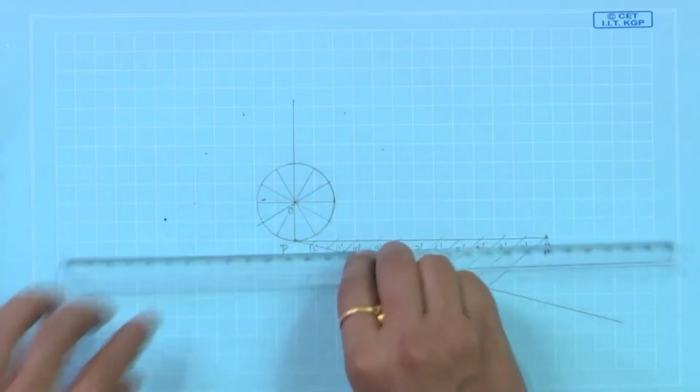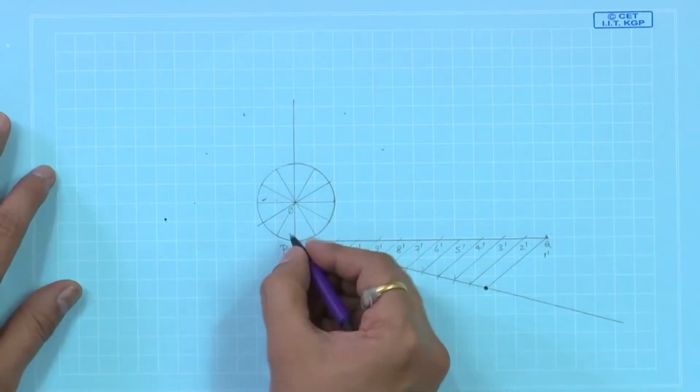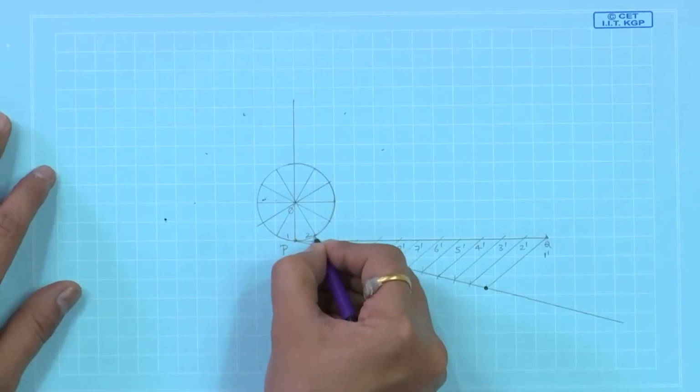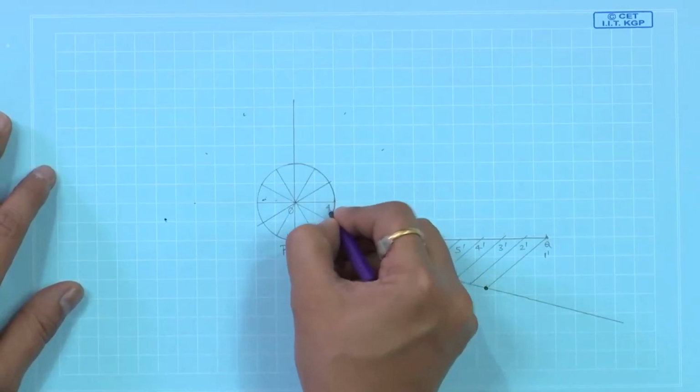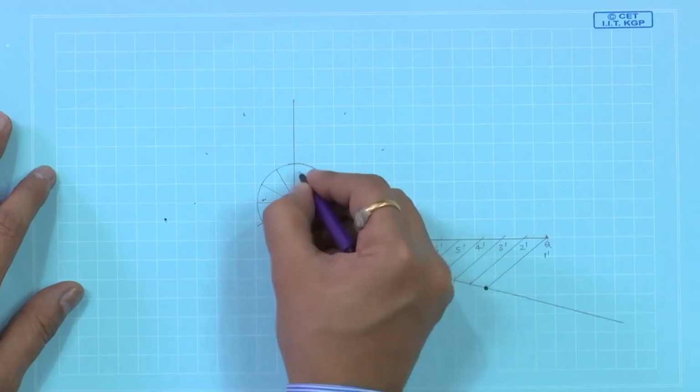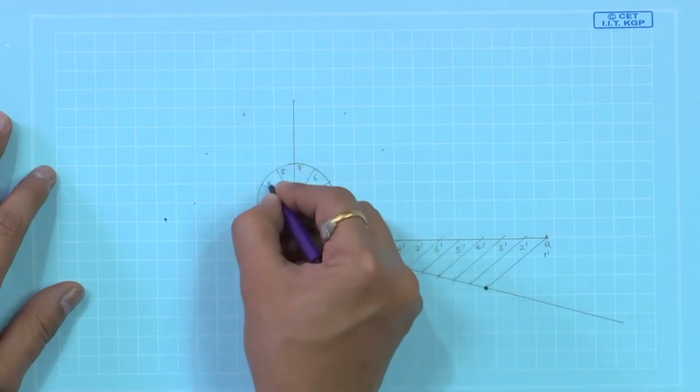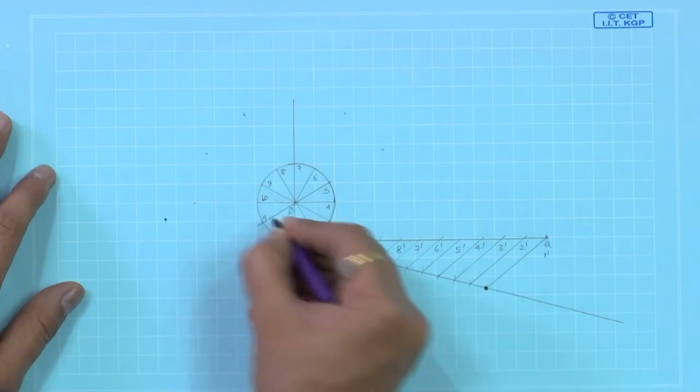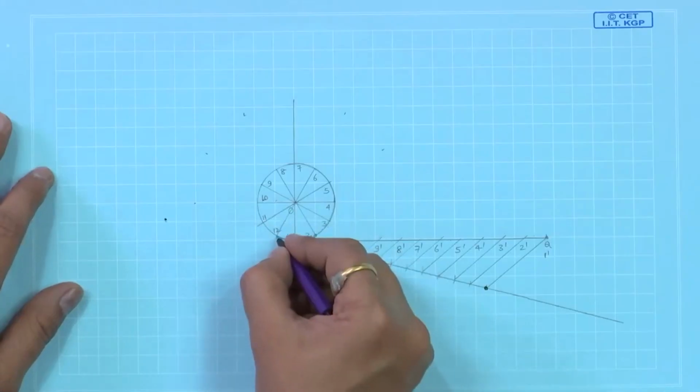Once constructed, name the points 1, 2, 3, 4, 5, 6, 7, 8, 9, 10, 11 and 12.